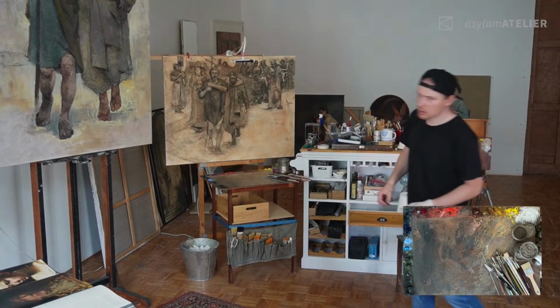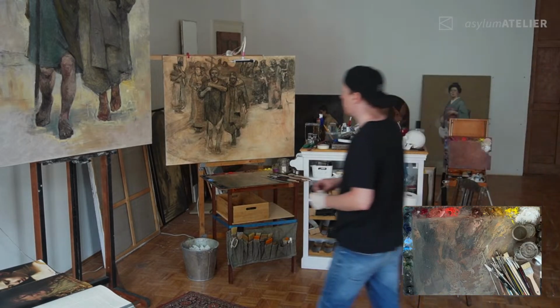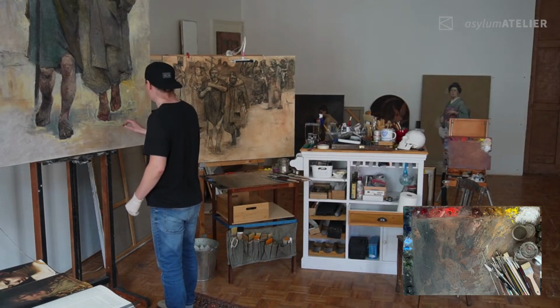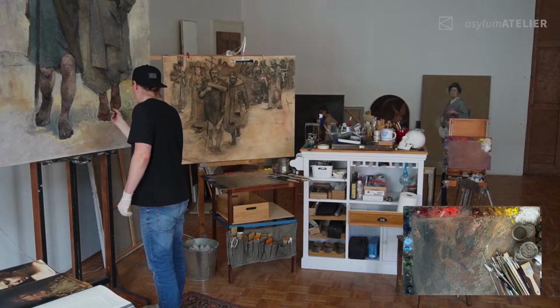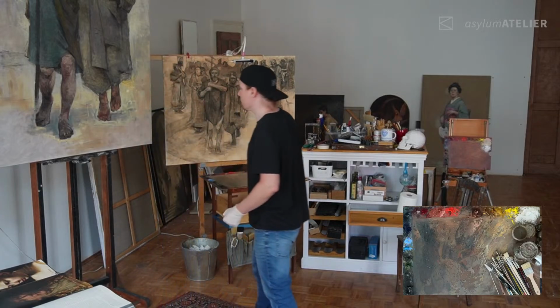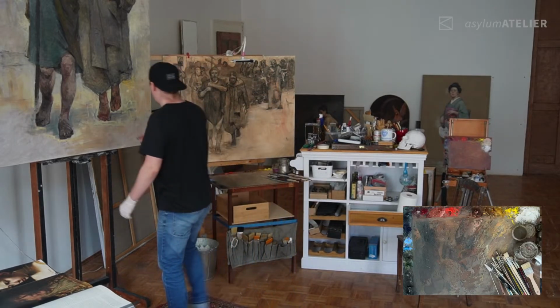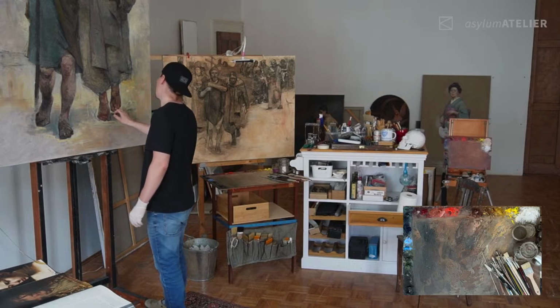I think it's going to work right now. And again, I'm working with anatomical references, so it's not that I'm just randomly placing the lines there.